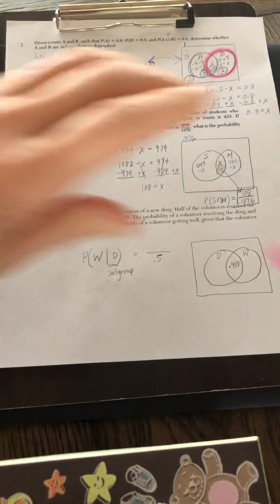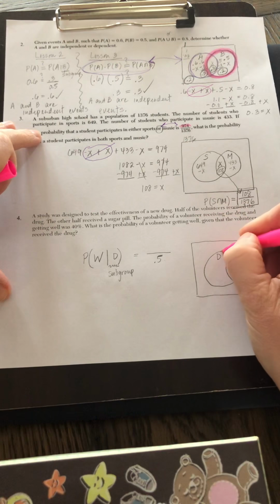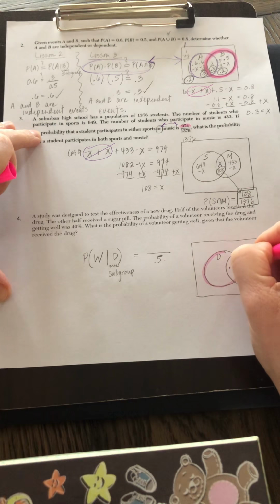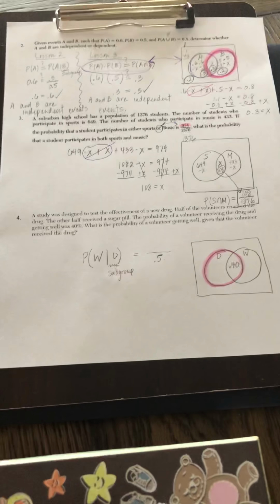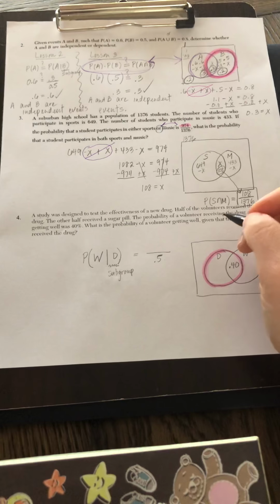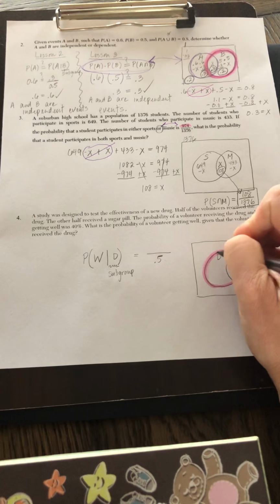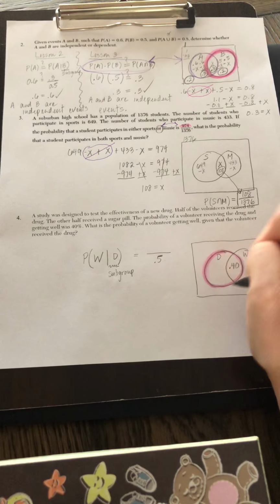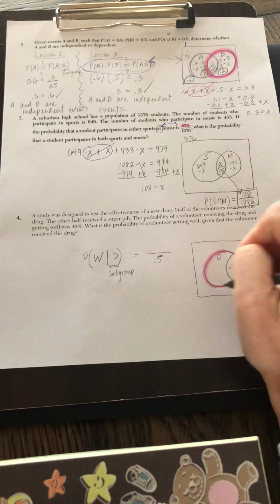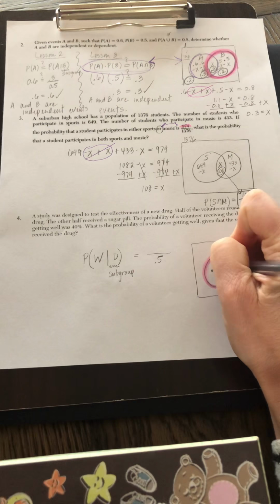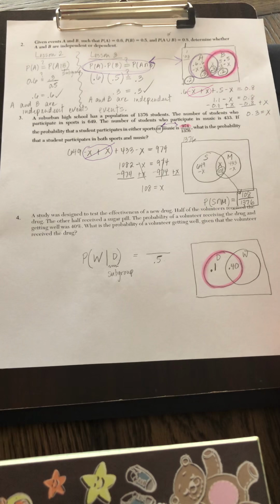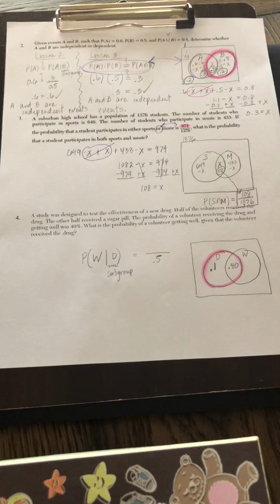So they sort of indirectly gave us that piece of information, right? So what we have to do is focus just on the circle that represents receiving the drug. And we know that the probability that a volunteer received the drug is 0.5. So this has to be 0.1. So let's see.